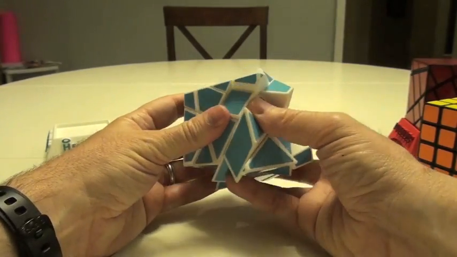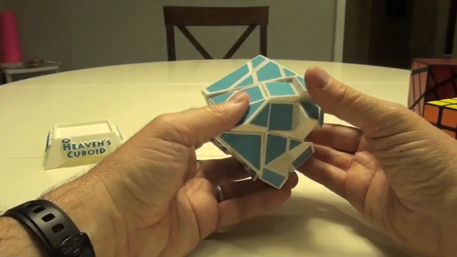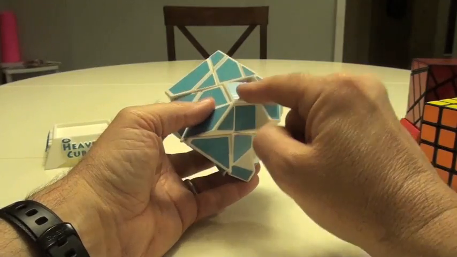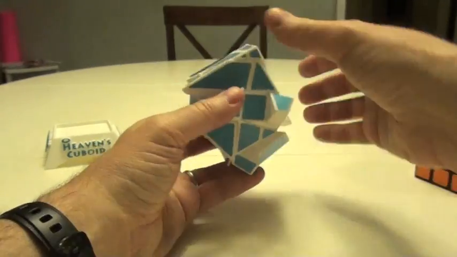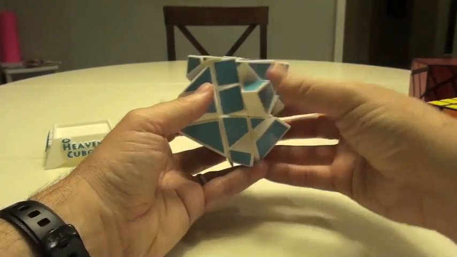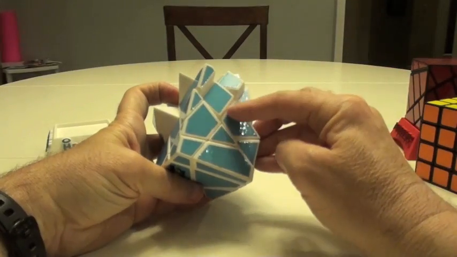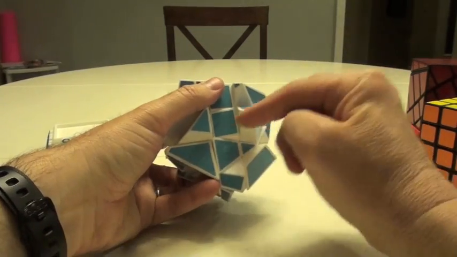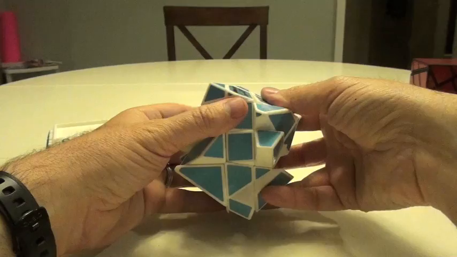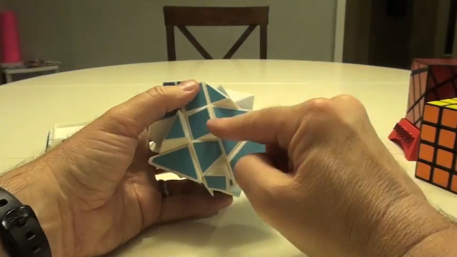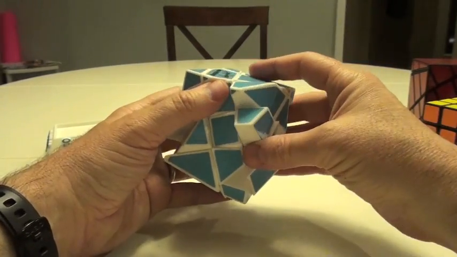Okay, what about this center? Well, it's possible. So just to get a perspective again, I want to see if this belongs up here. So actually what I'm going to do is turn it to this side here. I'm going to take this corner and move it to this center and see if it fits. So match it up, double turn, and you can see it doesn't. So it's not that center.